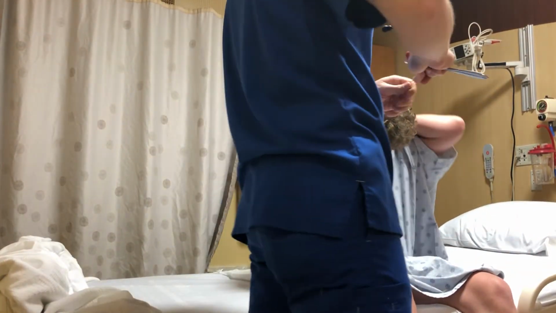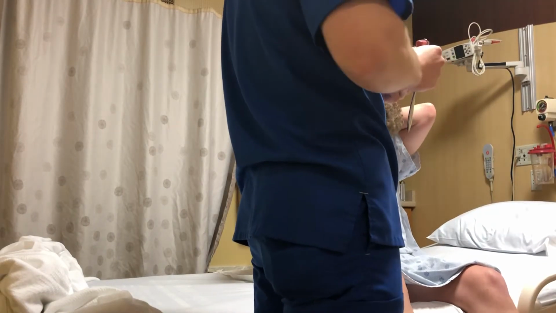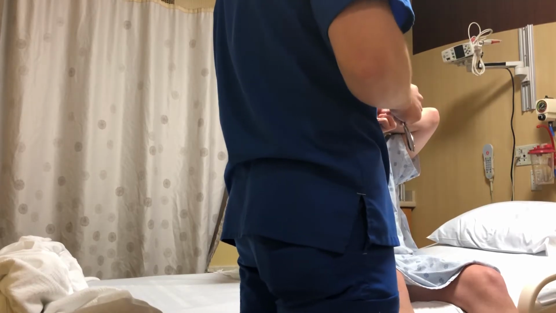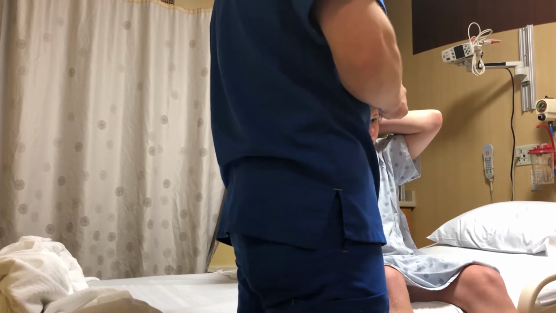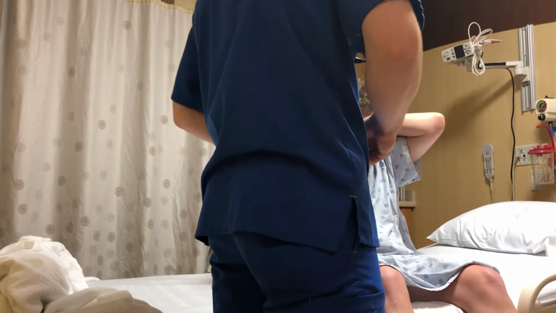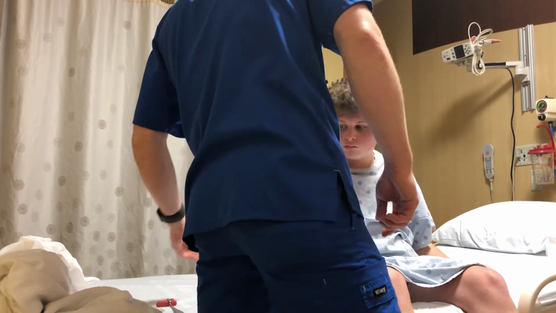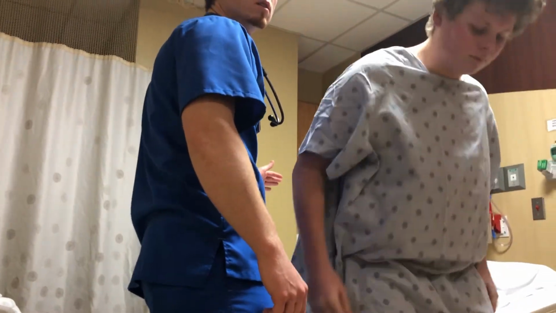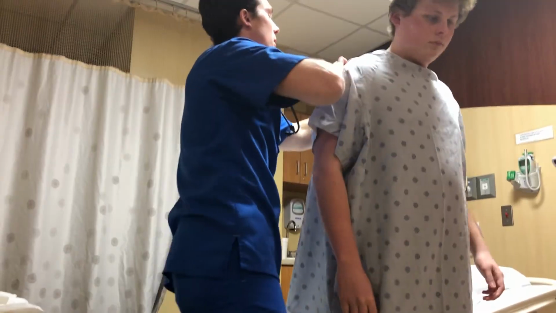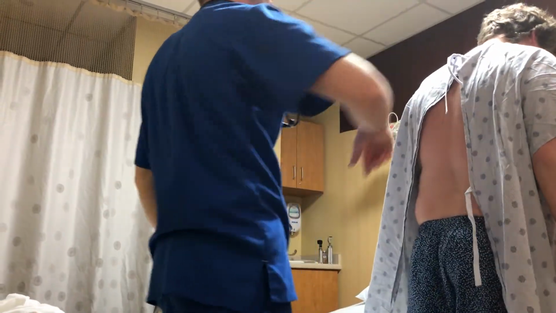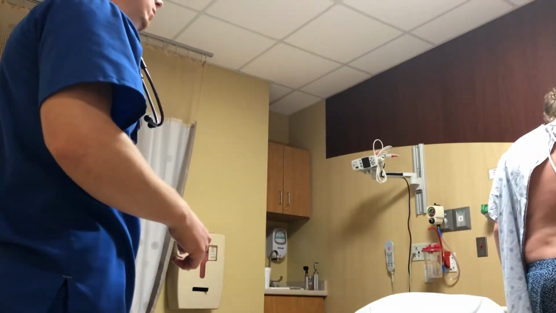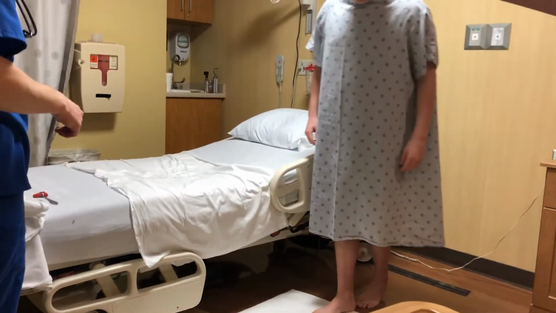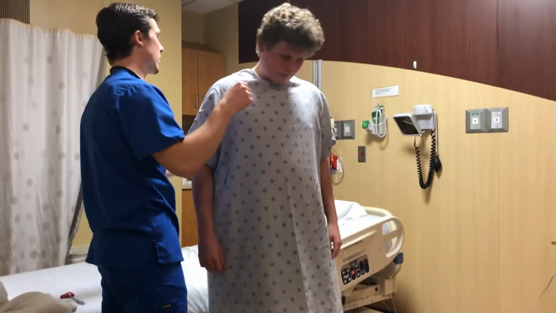Alright, so for the lower extremities, since we've already tested all the strengths and graded them and did range of motion of the feet, ankles, knees, and hip joints, we're going to go ahead and move into the patient's gait. So if I can have you stand up, please. Okay, walk heel to toe towards that wall. Back. Okay. Turn and face that way.